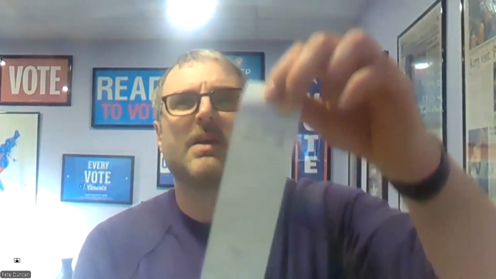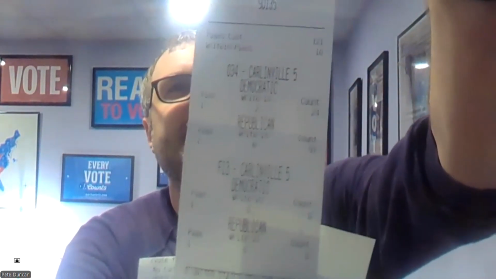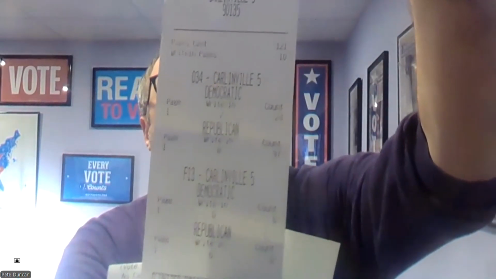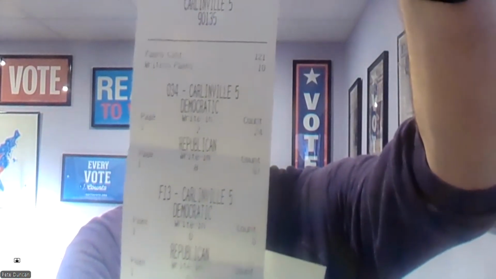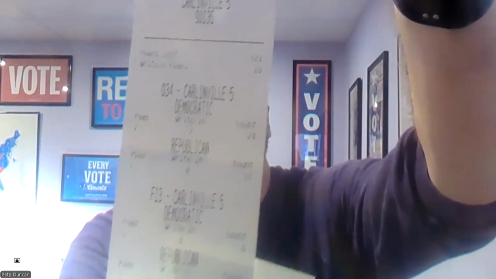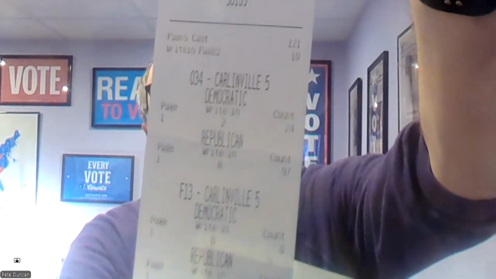Then on election night, they print out what's called the election summary results tape. And as part of that tape, you can see it's got Carlinville 5, Democratic, count of 24, Carlinville 5, Republican, count of 97. So that means that we have a result from the machine that shows 97 ballots were put in that were Republican ballots, 24 ballots were put in that were Democratic ballots, which matches up with the number of voters who signed an application to vote. So everything balanced out, we have the same number of voters as we do ballots.